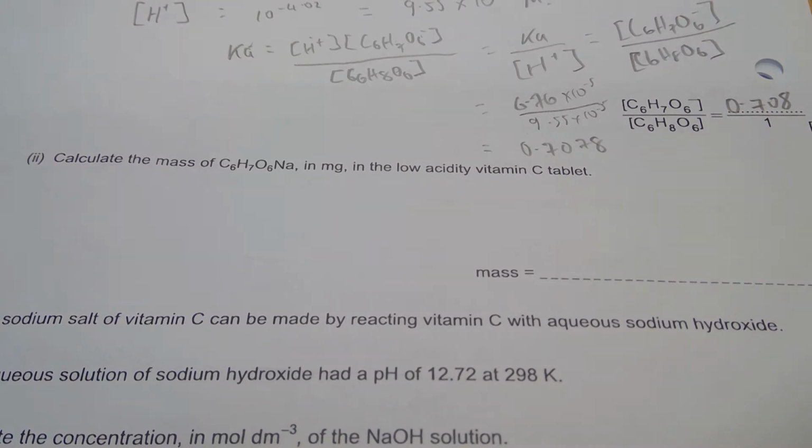Part 2. Calculate the mass of the C6H7O6Na in milligrams in the low acidity vitamin C tablet. To get this one right, it depends on you getting the ratio right for the previous bit of the question. But if you got this number wrong and you use it in the right way, you're still going to get error carried forward marks. You still won't lose this mark.